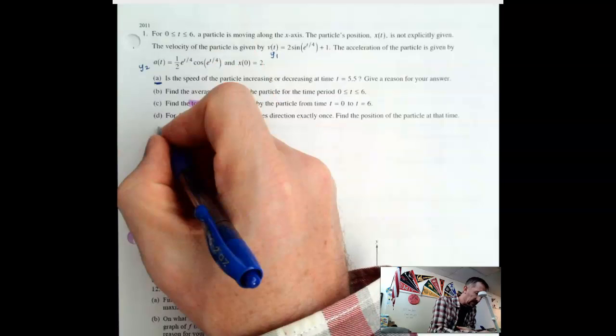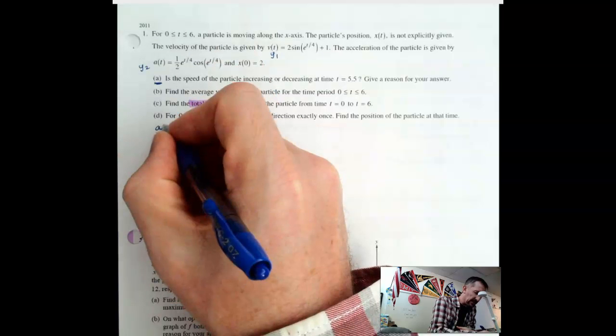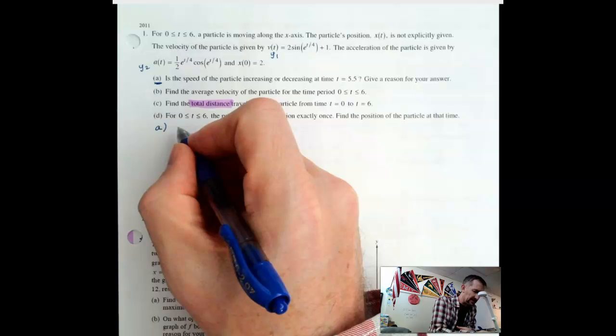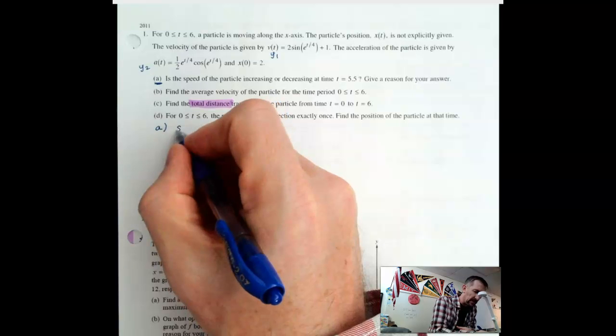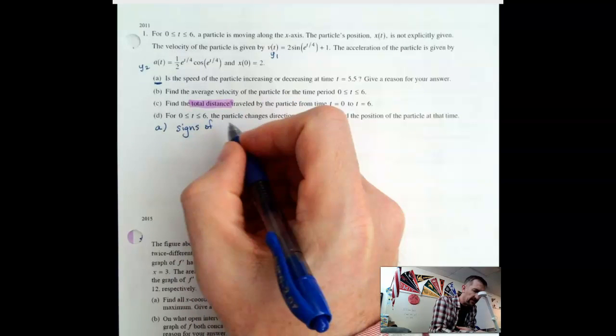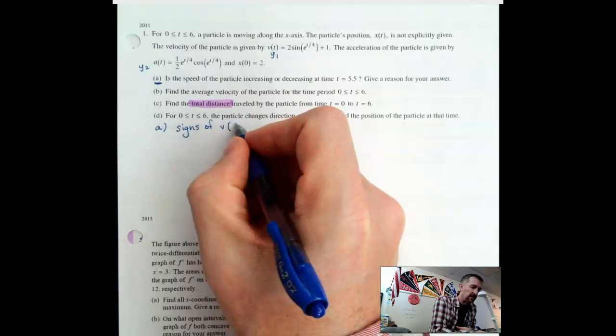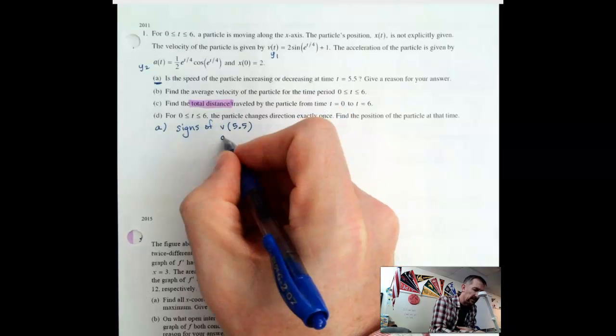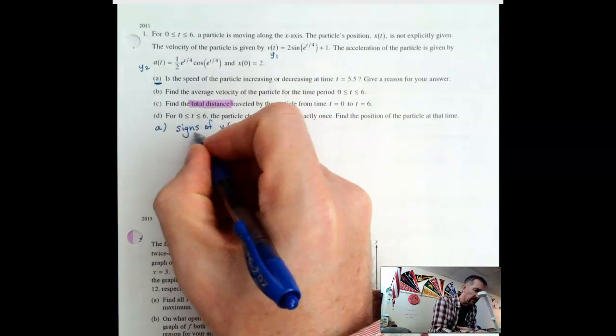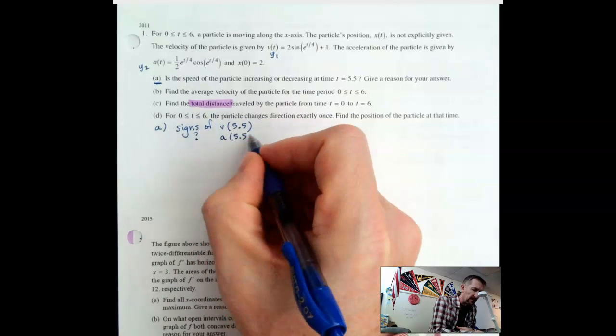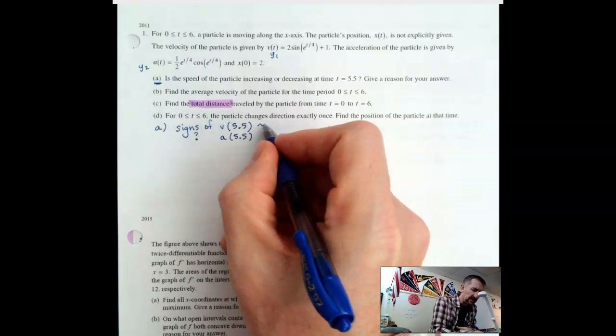So if we're looking at speed, we want to know the signs of the velocity at 5.5 and the acceleration at 5.5. So we can type those in the calculator.